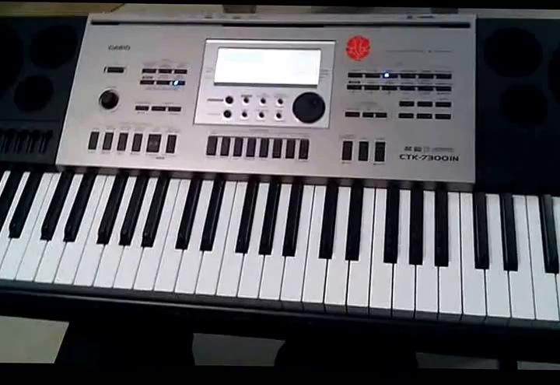So this is how we program an Indian pattern, that is an Indian taal, on the Casio pattern sequencer.